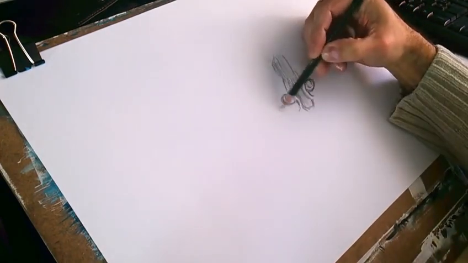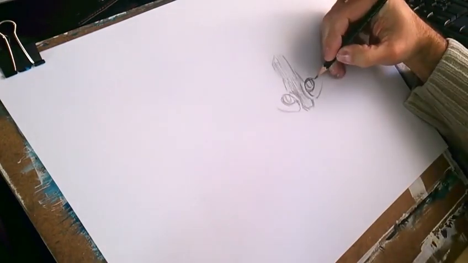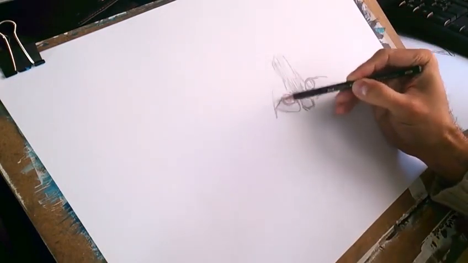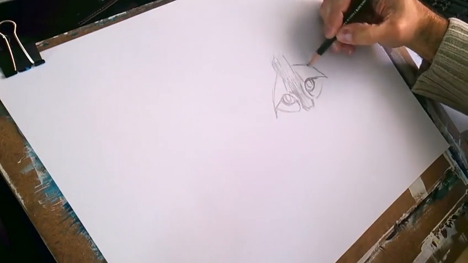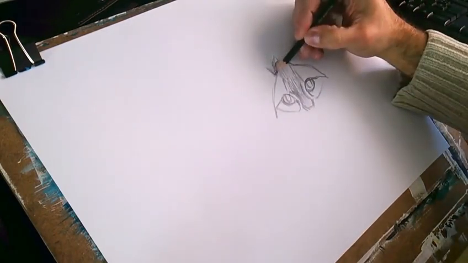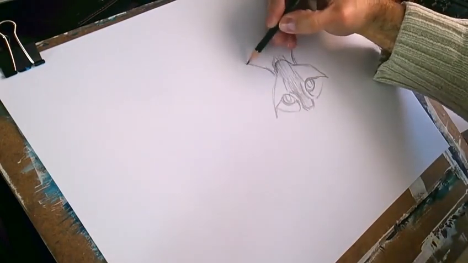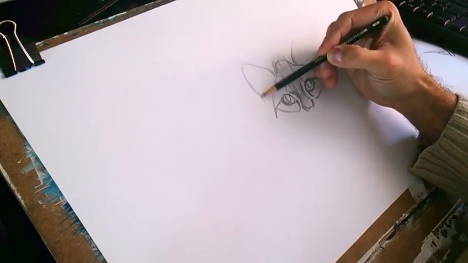Okay, and let's begin to draw the face. As you see, I'm not making any continuous line at all. I make short lines all the time. Why? It is because a cat is an animal full of hair.